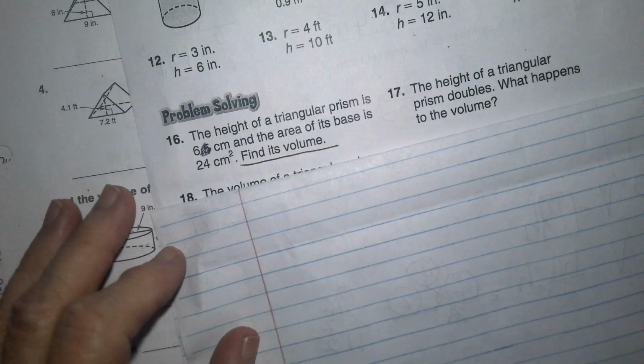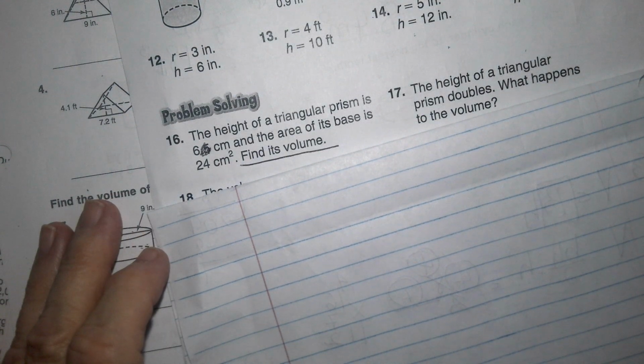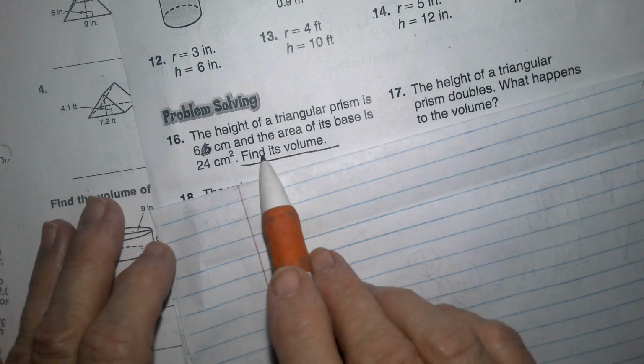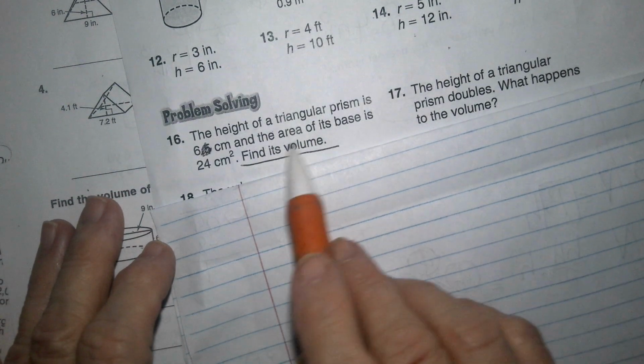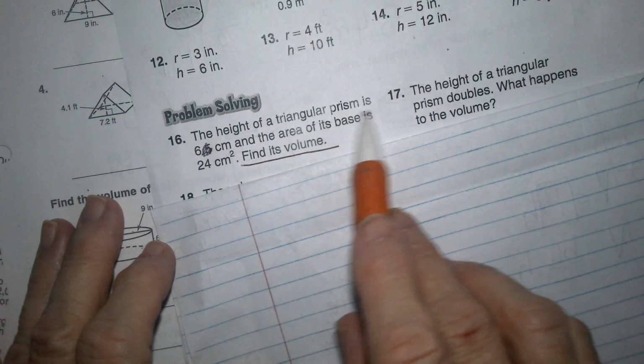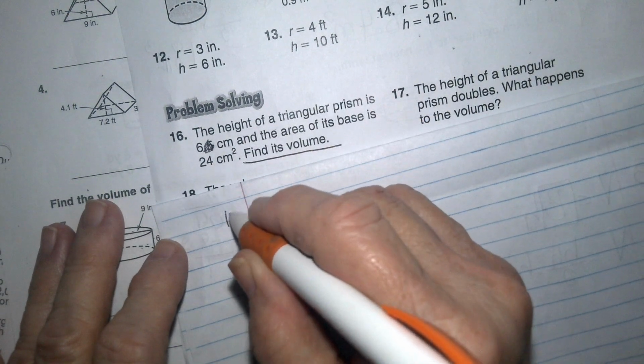Oh, this is a good one. Jesse, stop playing. Okay, so listen carefully to this one. The area of the base is 24 centimeters squared. The height of the triangular prism is this. So find the volume.